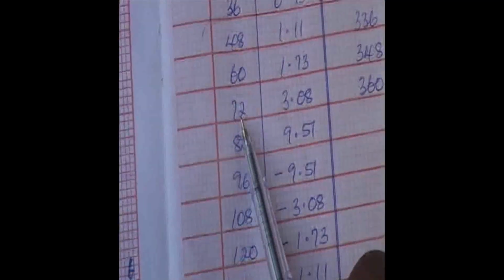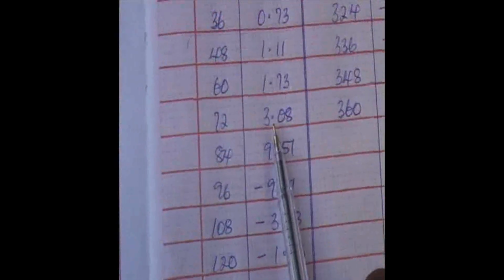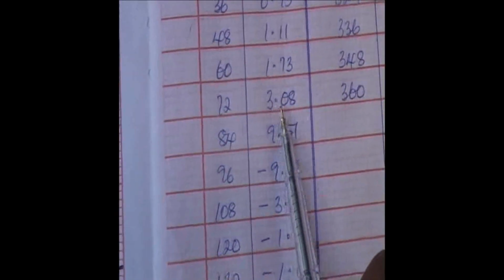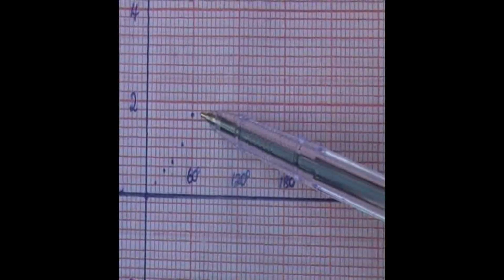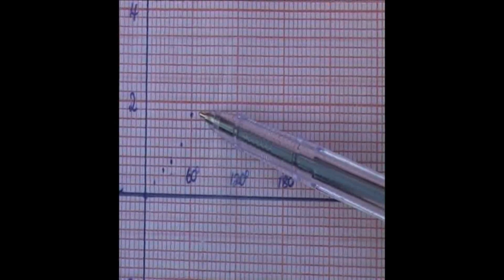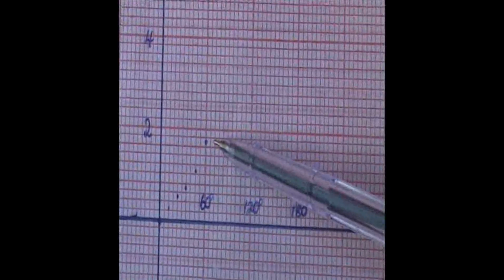Okay. The next after 60 is 72, and tan 72 gave us 3.08. So 72 is the next 2 small squares after the previous one we plotted. And the value of 72 is 3.08.